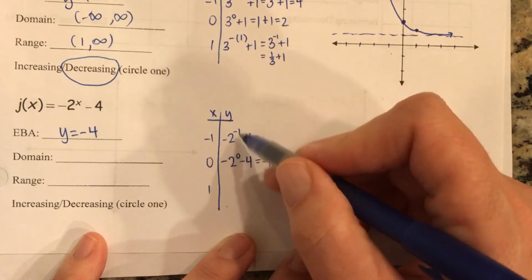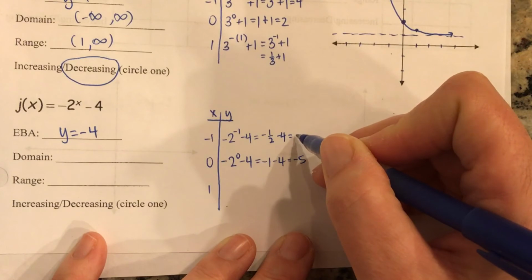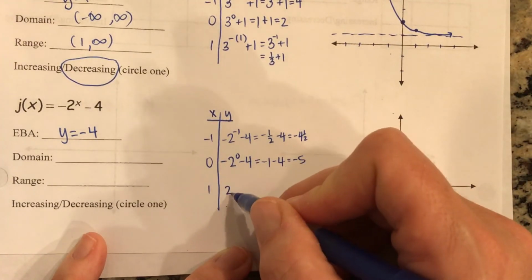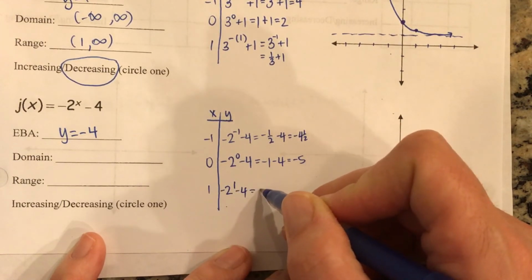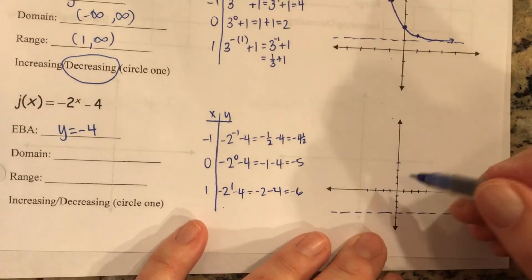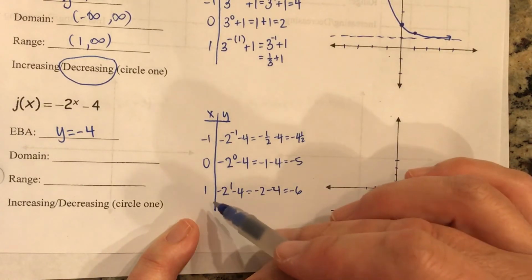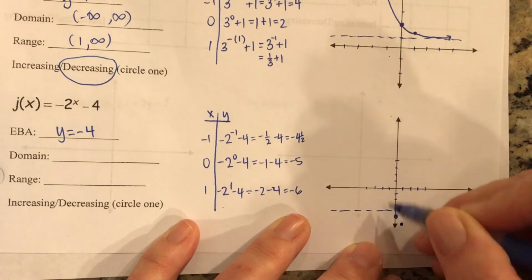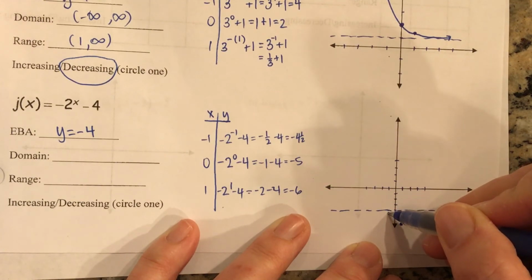Okay, so this would be a 1/2, so it's going to be -1/2 minus 4. So that is -4.5. You can use a calculator if you need to, if you're scared of that. Although you don't have a reason to be scared. Did I do that right? -4, so this is -2 minus 4 equals -6. All right, 0 is at -5, which is here. 1 is at -6, which is here. And then -1 is at -4.5, which is barely over.